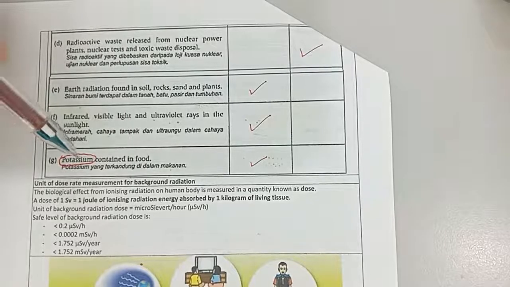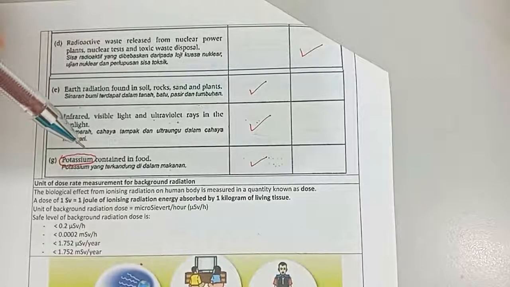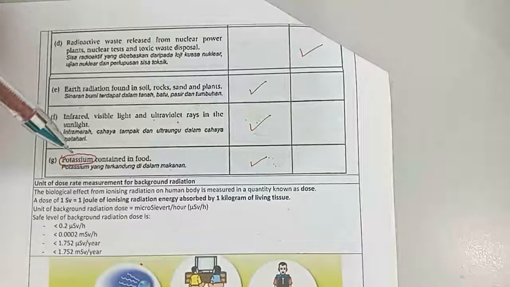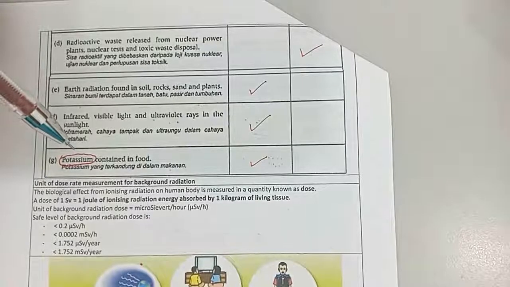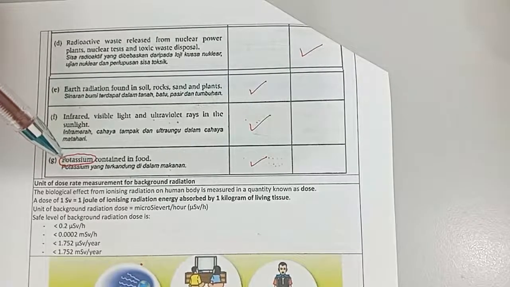Okay, when it says potassium contained in food, what it means is that among all of the potassium atoms that contain in food, a very small percentage of them are radioisotope. That means they are the kind of potassium atom that are unstable. So these unstable potassium atom will decay and release radiation. So you don't have to worry about this. Okay, it will not harm our health.